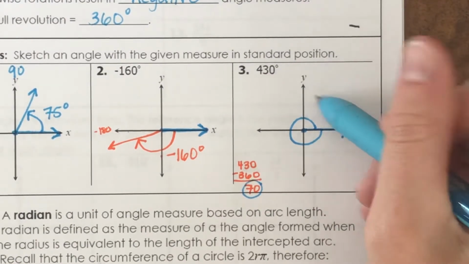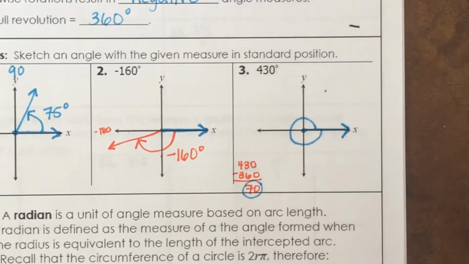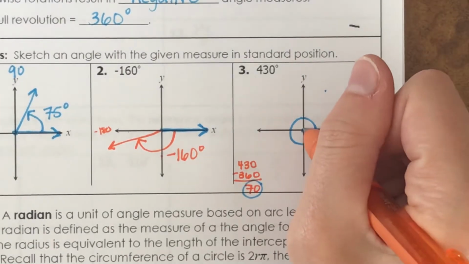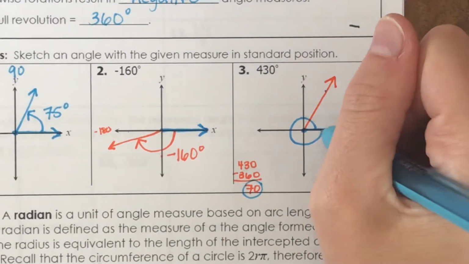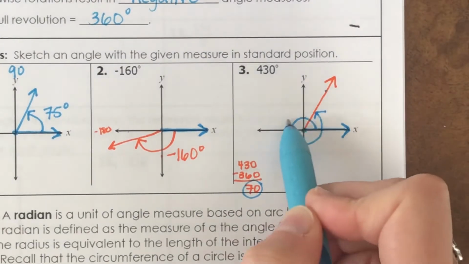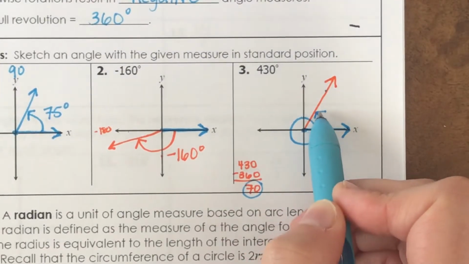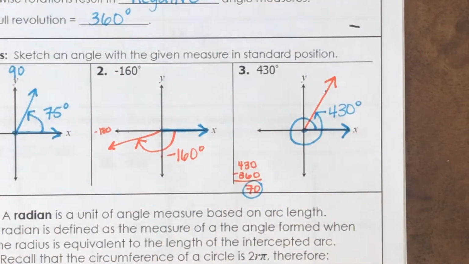So 70 is between the 0 and 90, but it's close to the 90, so it's maybe right about there. So I'm going to draw my terminal side, and I'm going to continue my arrow all the way over there. It makes a full revolution, and then it goes another 70 degrees. That is 430 degrees right there.